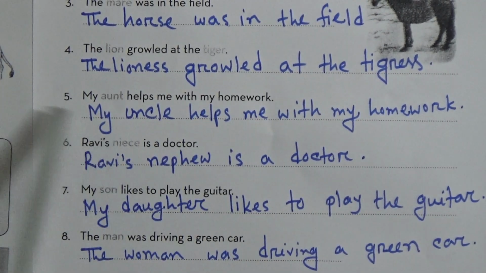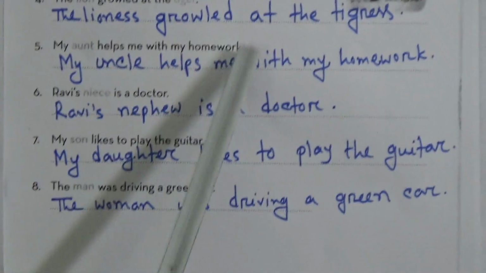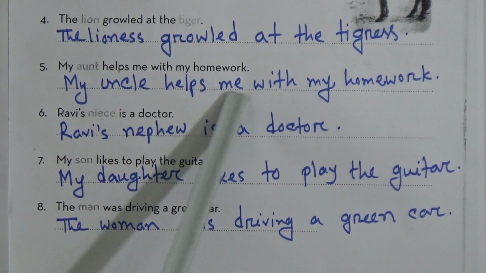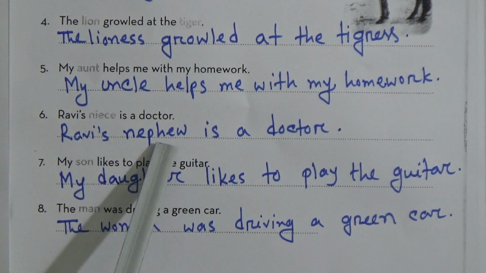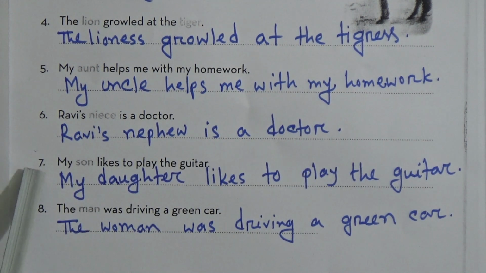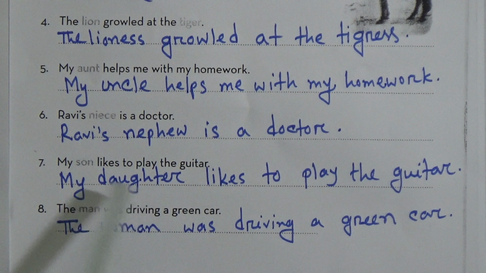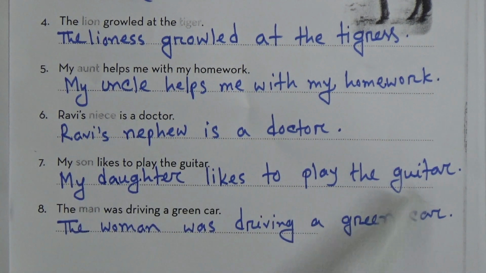Number 5, my aunt helps me with my homework. My uncle helps me with my homework. Number 6, Ravi's niece is a doctor. Ravi's nephew is a doctor. Number 7, my son likes to play the guitar. My daughter likes to play the guitar. Number 8, the man was driving a green car. The woman was driving a green car.